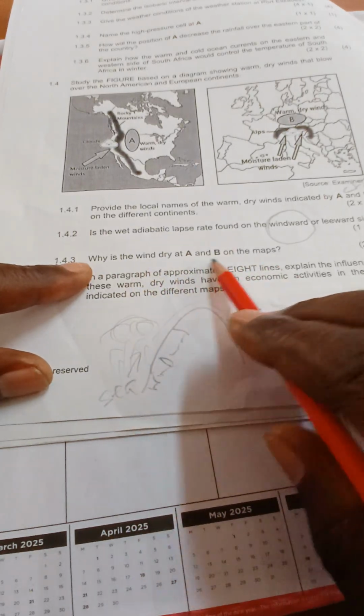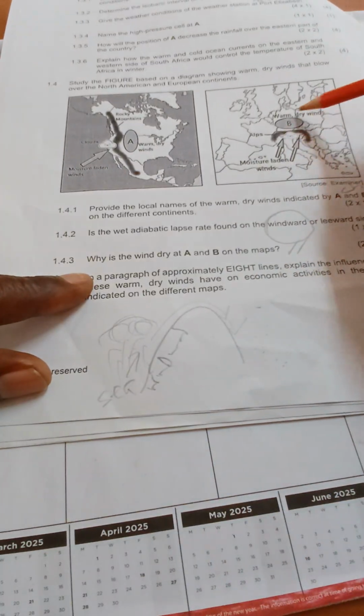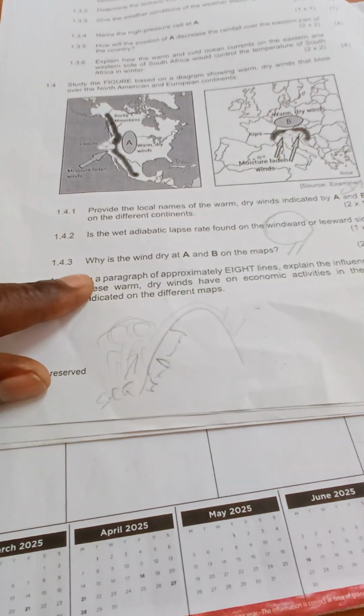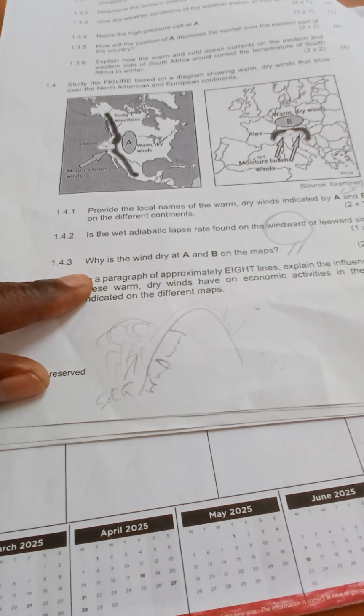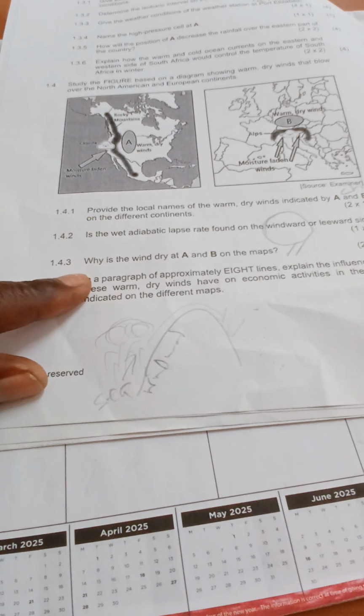So we're done there. Why is the wind dry at A and B on the maps? Why is it dry on this side? Warm and dry winds. That is your question 1.4.3. It is dry because on the windward side of the mountain, condensation occurs and moisture is released in the form of precipitation. As the wind rises and moves over the mountain, more moisture is released and it eventually becomes drier. On the leeward side, descending air causes the last available moisture to evaporate. As it descends, it heats up, and with descending air on the leeward side, there is no condensation.